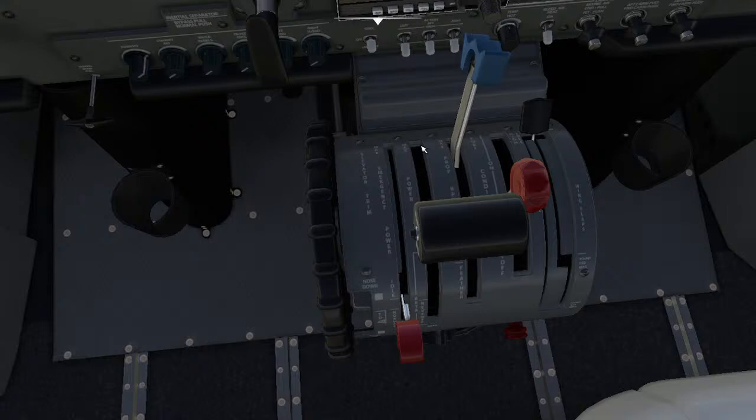Is that all max? Yep. Fuel condition. Oh no, wrong way. Cut off. Flaps up. That's in.